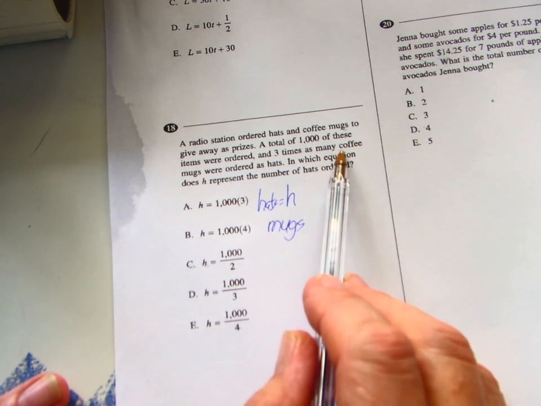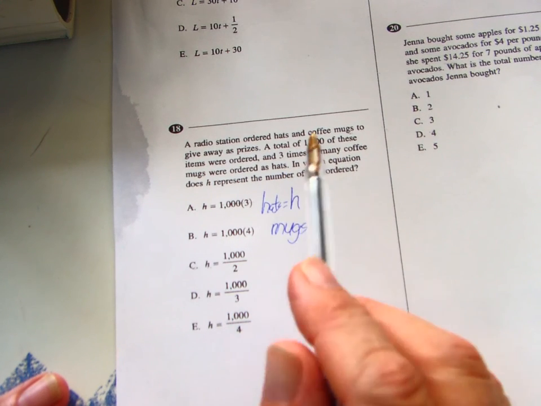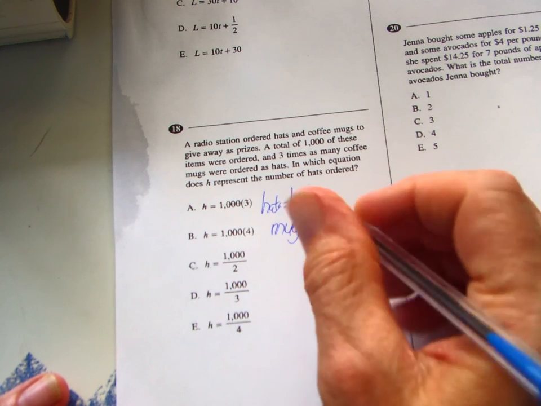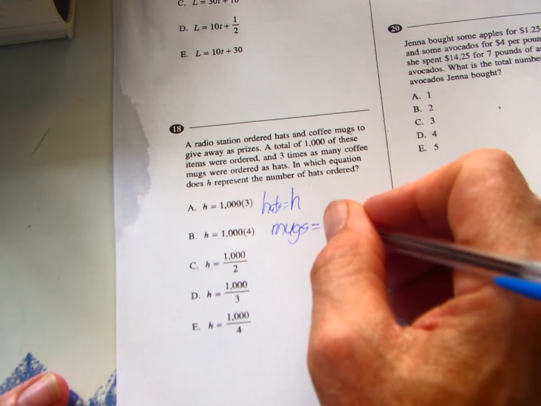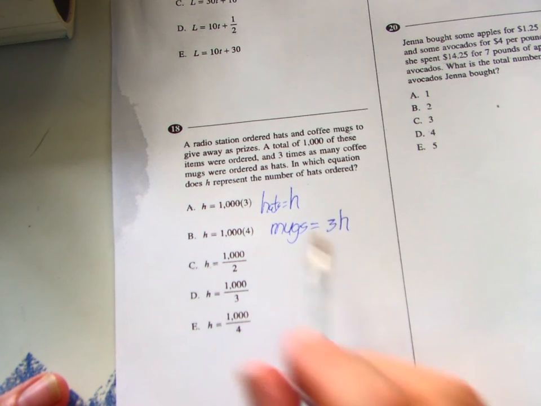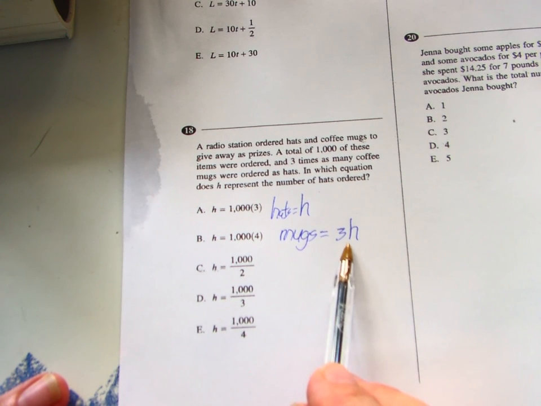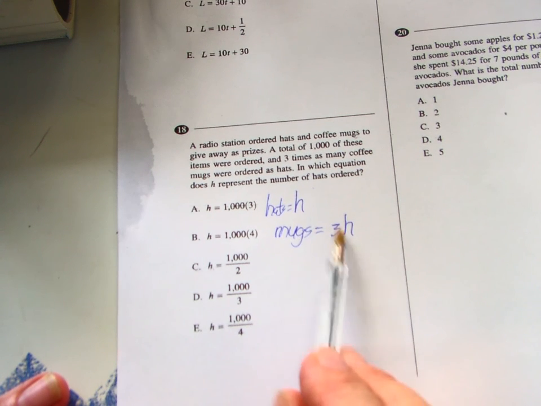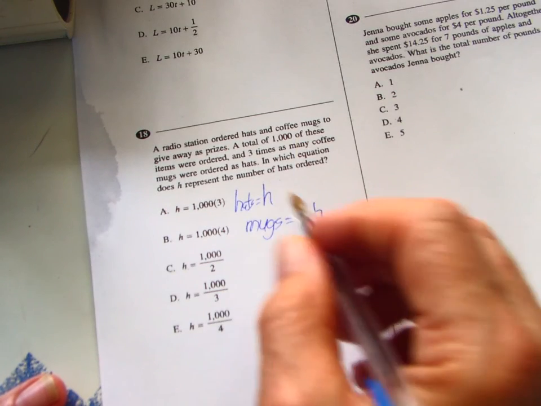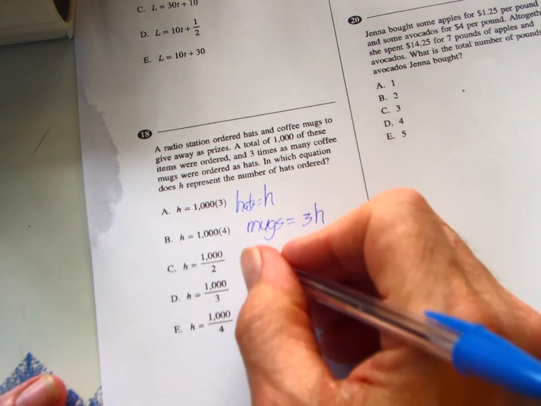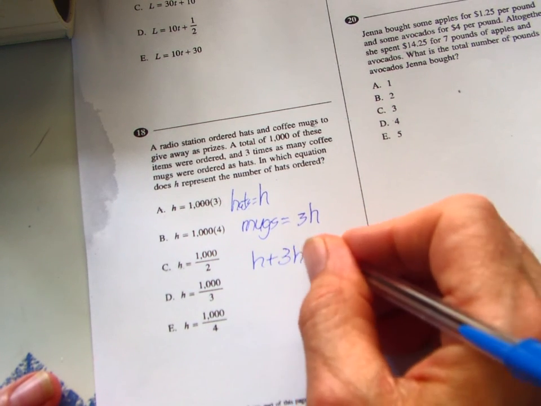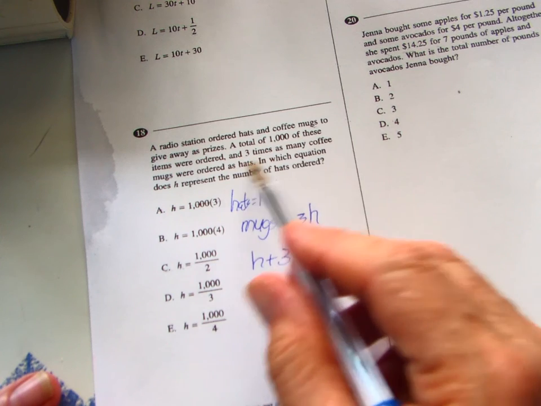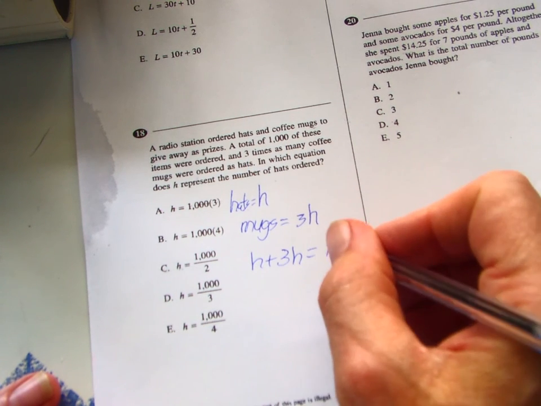It says 3 times as many coffee mugs were ordered as hats. So mugs is equal to what? 3 times as many hats. 3 times H. But we don't have to put the times, we just put 3H. You see this is hats, H, mugs is 3H. If hats is 100, mugs is 3 times 100, 300. You understand how that works, right? Now, we can add the two, the hats and the mugs. H plus 3H equals how many items altogether? A total of 1,000.